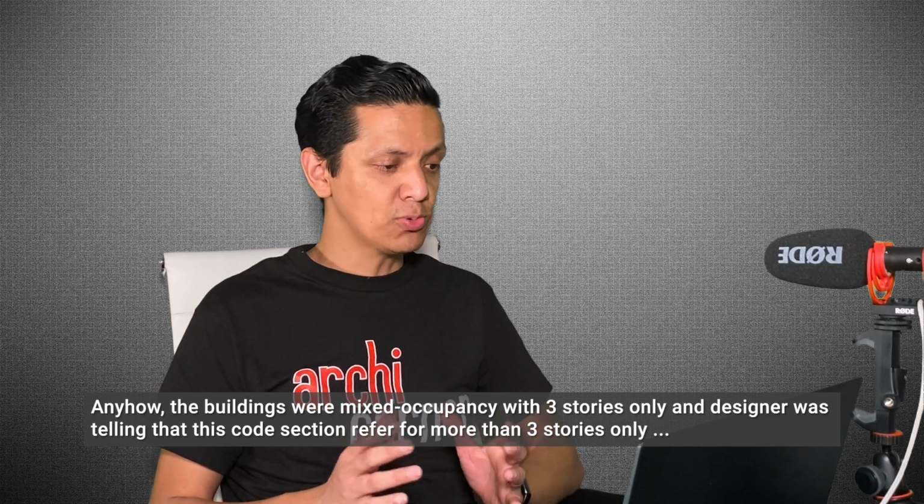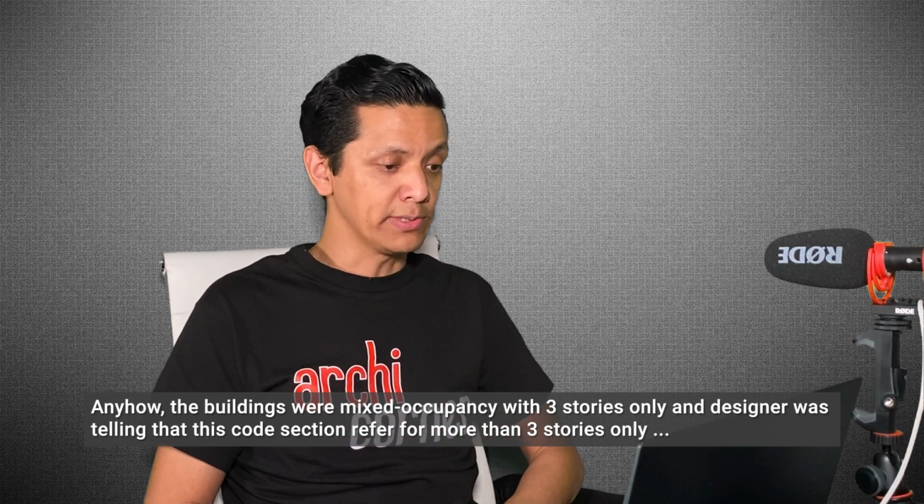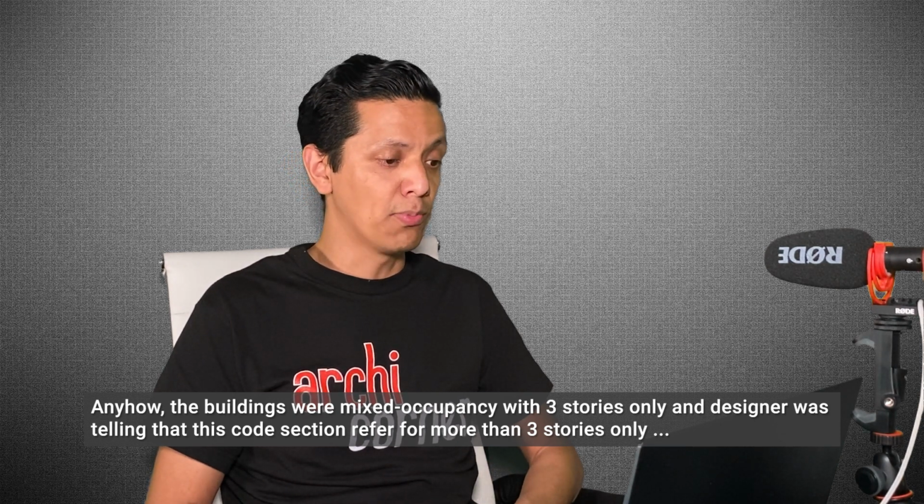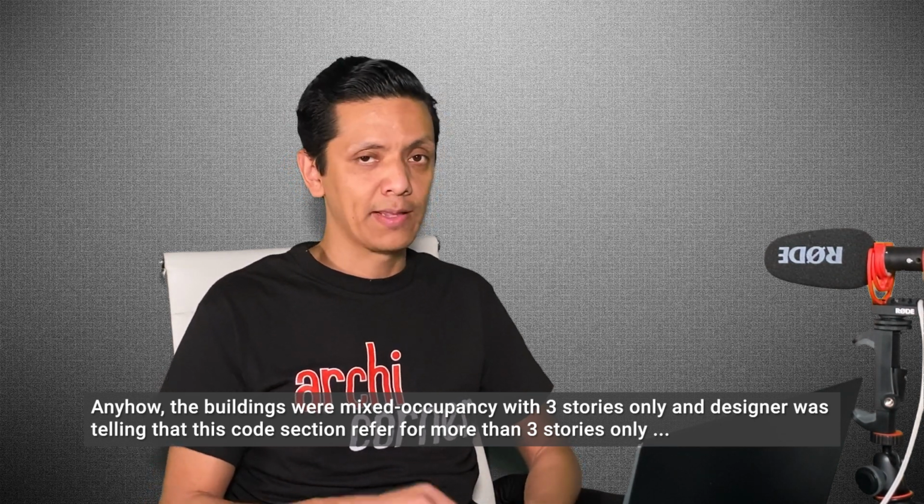Anyhow, the buildings were mixed occupancy with 3 stories only, and the designer was telling me that this code section applies to buildings with more than 3 stories only." So let me take a look at what this section states here. So no, this section 506.2.4 titled Mixed Occupancy Multi-Story Buildings, this can apply to any building that is more than 1 story in height. However, I think the confusion is coming from the extra requirements if the building is in fact more than 3 stories.